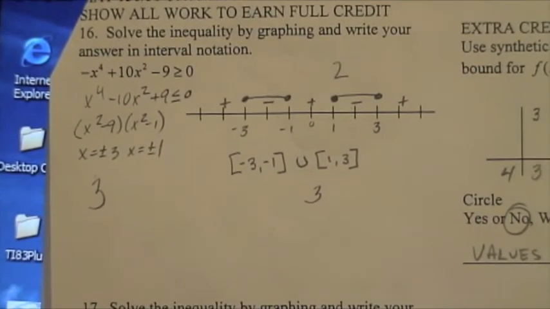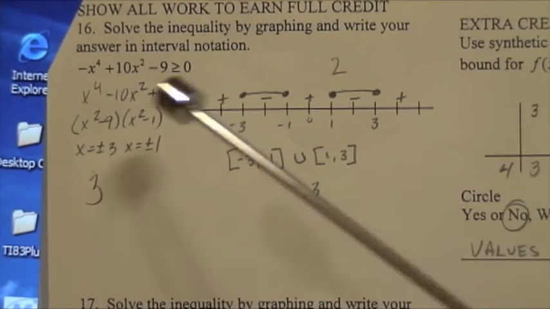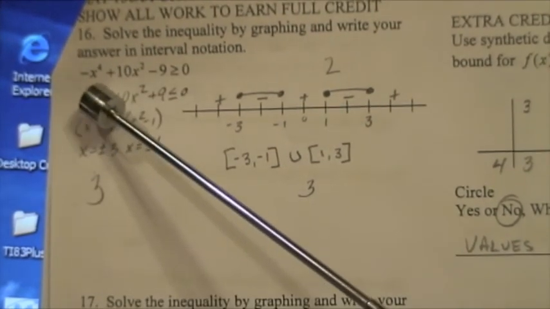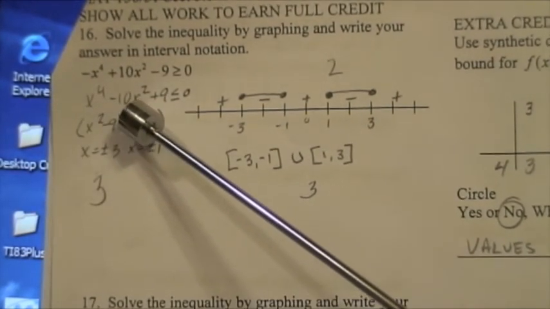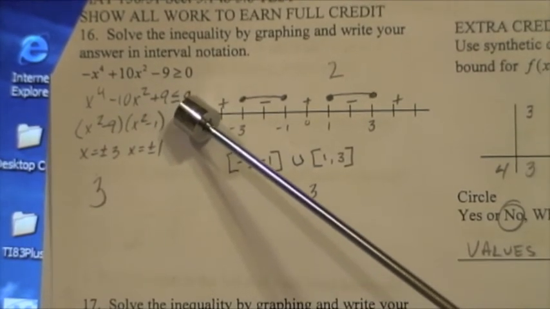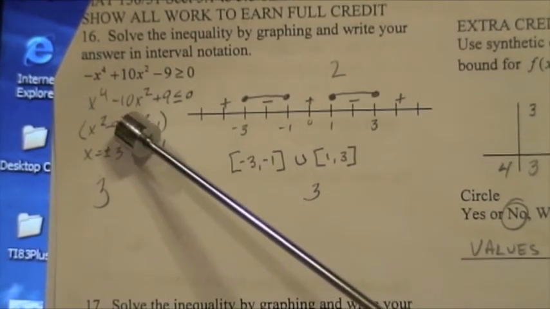Okay, question number 16. One of two ways to do this. You know me, I don't like negatives in front of my x to the 4th, so I divided everything by a negative, so that changes it to x to the 4th minus 10x squared plus 9 is less than or equal to 0, so that switches it around. So now I factor it.